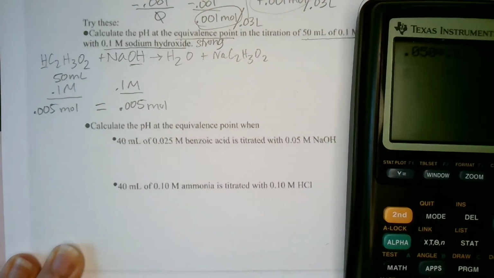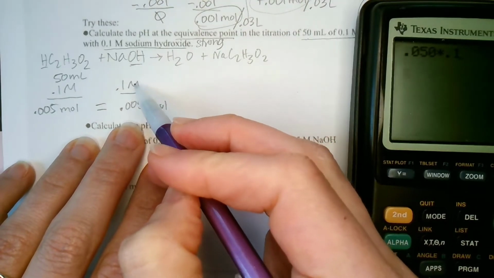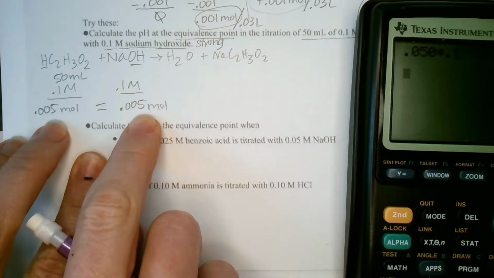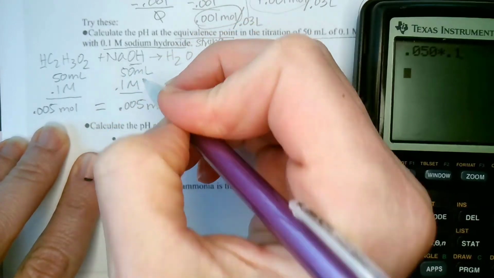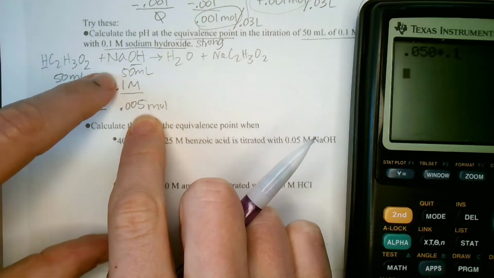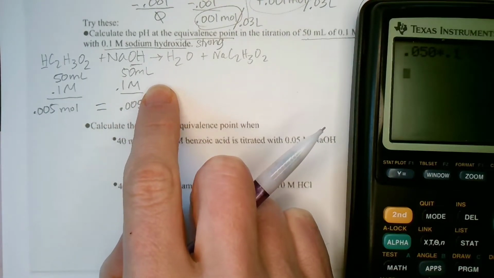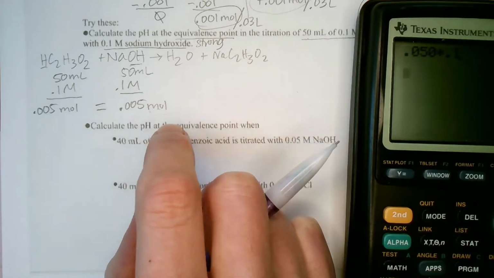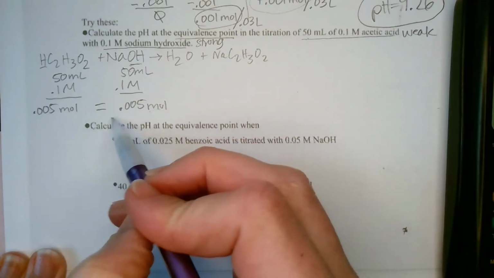Now, if I know moles and I know concentration, and we can see right here it's the same concentration, to get the same amount of moles, we would need the same volume. If that wasn't the case, if I had 0.2 molarity, to find volume I would need to do moles divided by concentration. But anyways, these two are equal to each other.